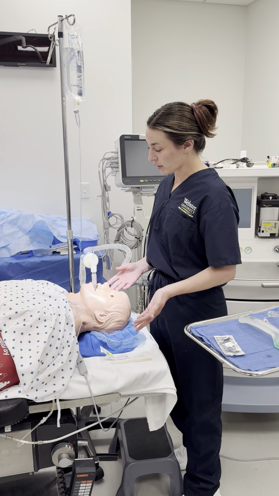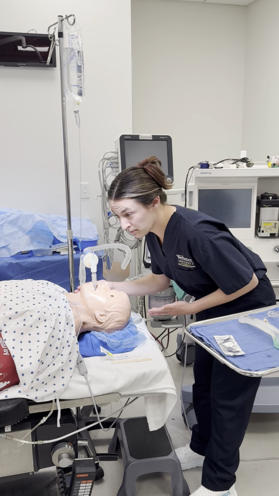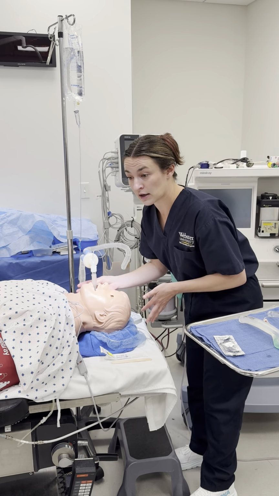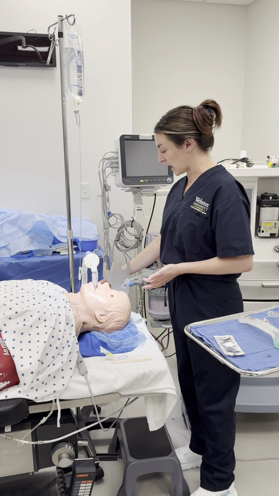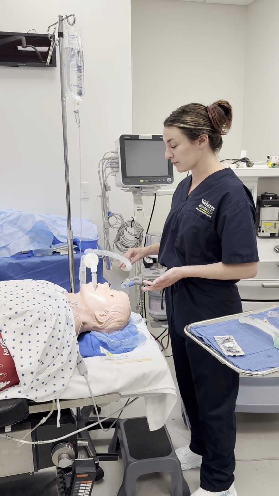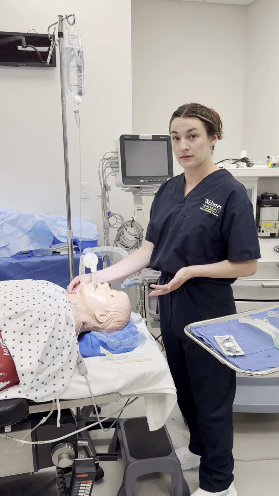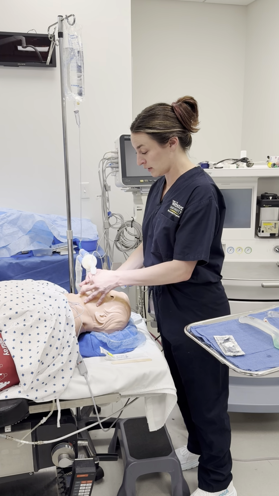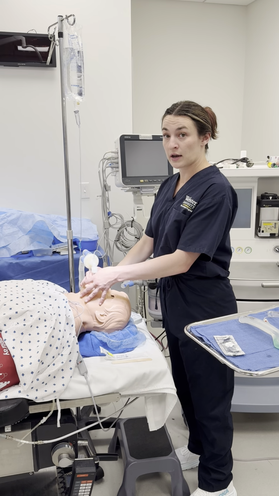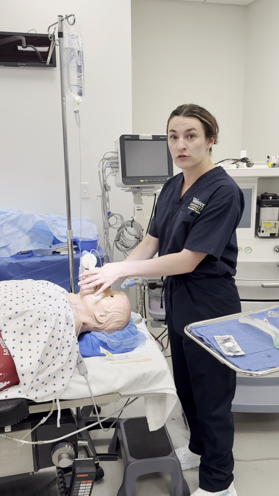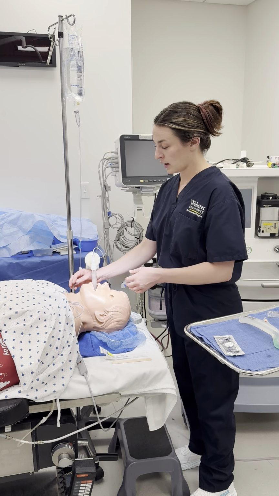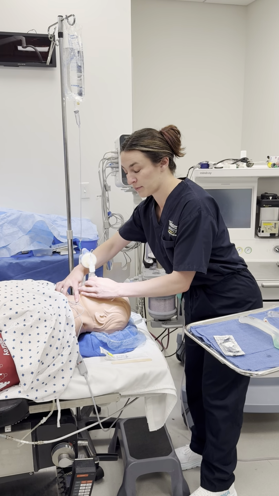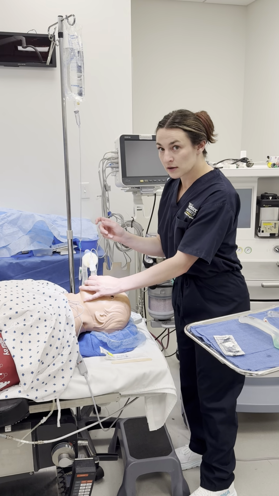Things we're going to want to look for is we're going to listen, and we're going to make sure we don't hear any air leaking or kind of a bubbling sound coming from the seal around where the LMA sits. If this happens, you may need to insert deeper further into the patient, or you may need to come back. It's kind of a troubleshooting thing, so you're just going to see what works. Other things I've done is I've kind of manipulated here just to help it seat a little bit.